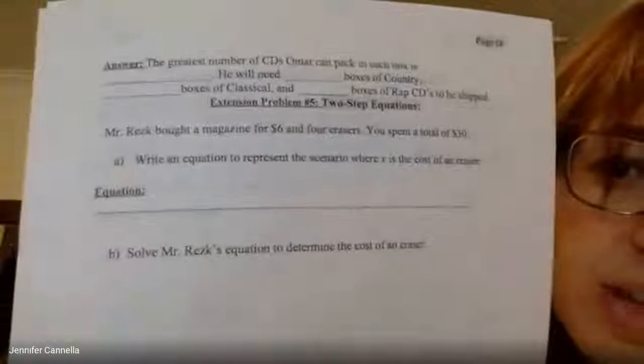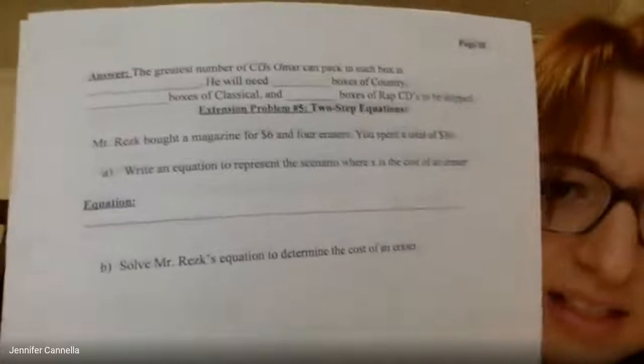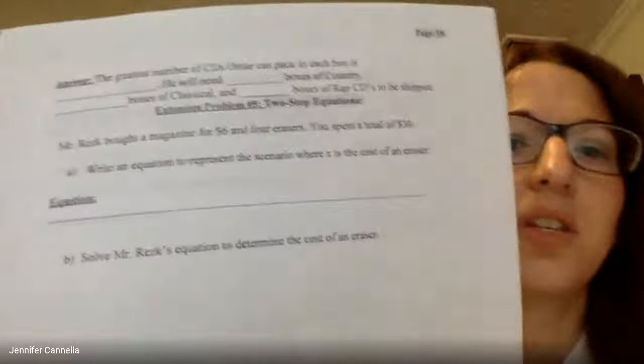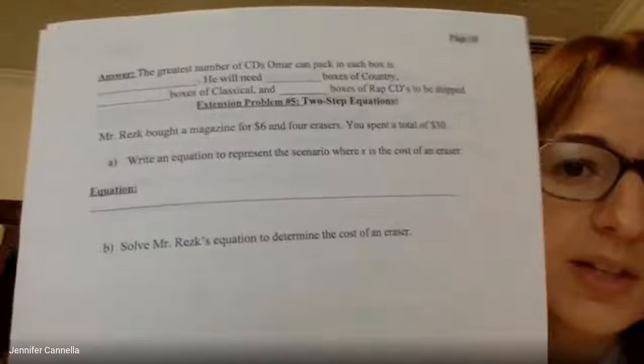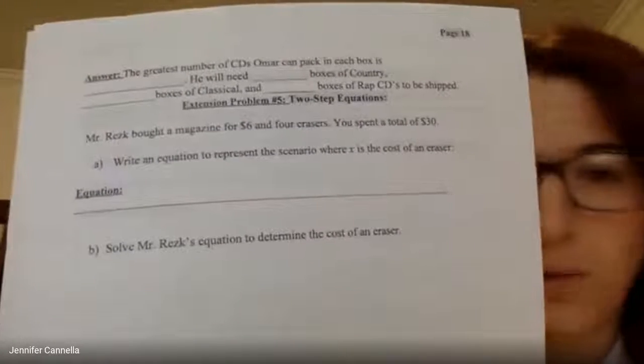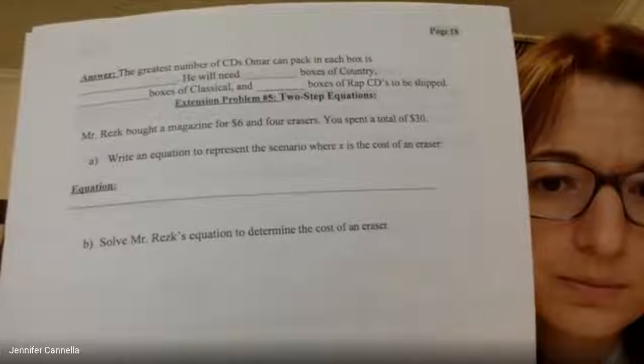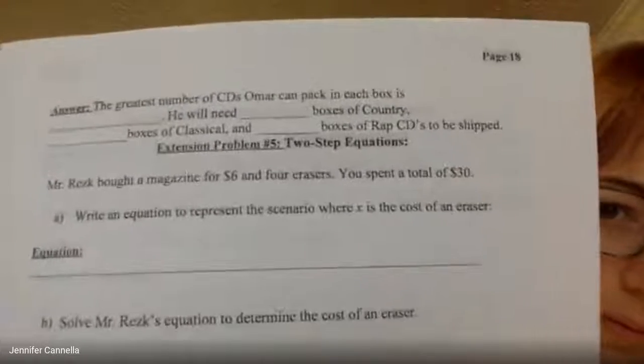Problem 5, it's a double step equation. This is a 7th grade skill, but I feel you guys can do it. That's why we wrote it for you. So let's go over that one, all right? Everyone there? All right.